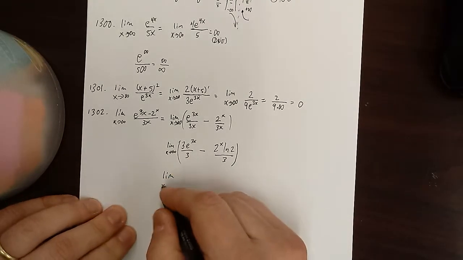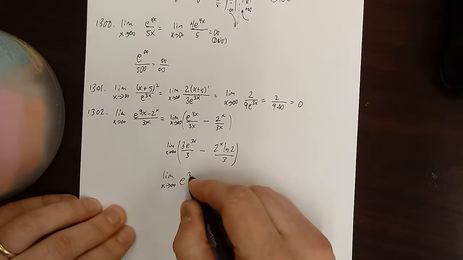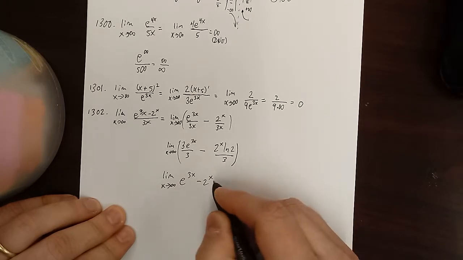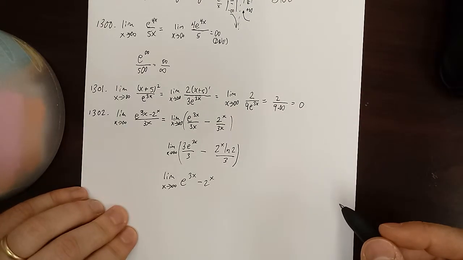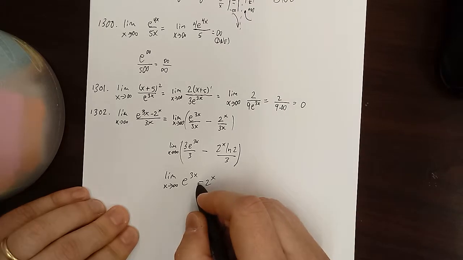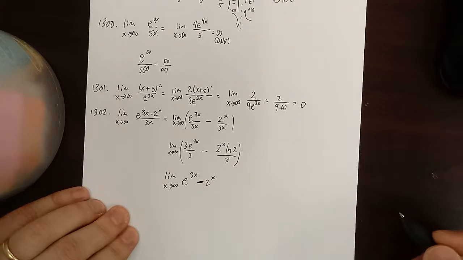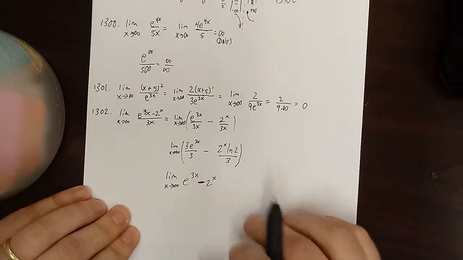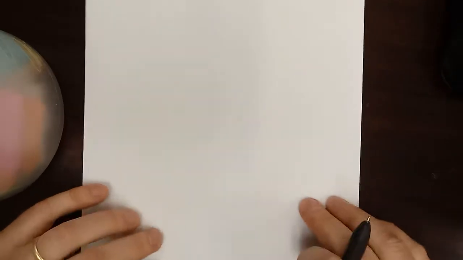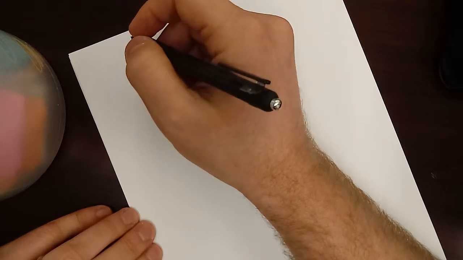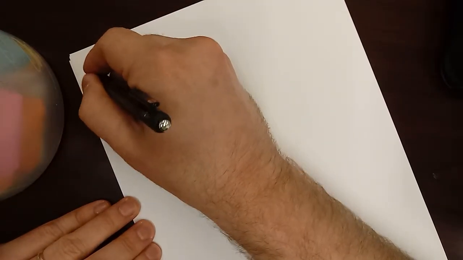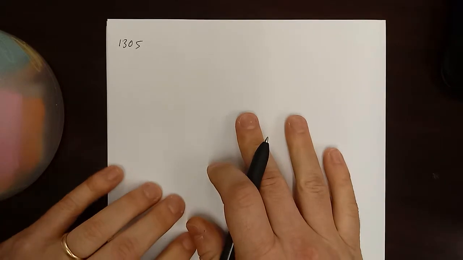So the limit as x approaches infinity of e to the 3x minus 2 to the x. Actually, my memory is not serving me right now. We have a couple different tactics for what to do with this. I don't want to take up video time on this. So don't worry about 1302. That's more of a Calc 2 issue. I think 1305 is the next one that we want to care about.